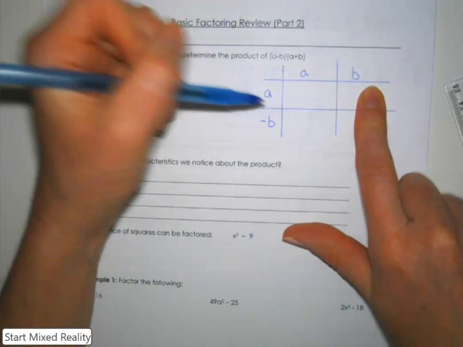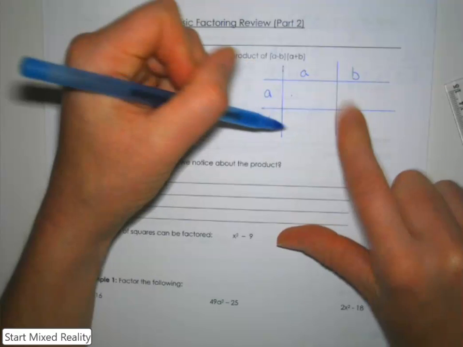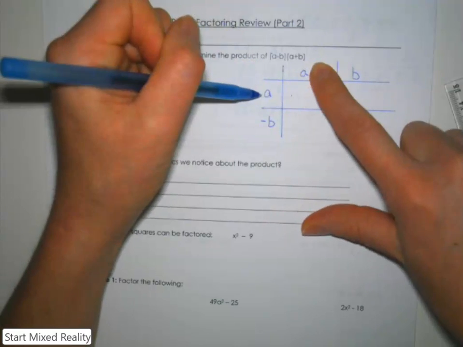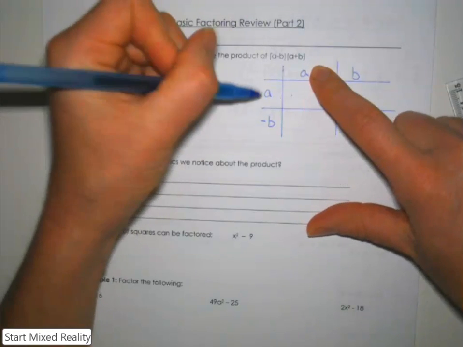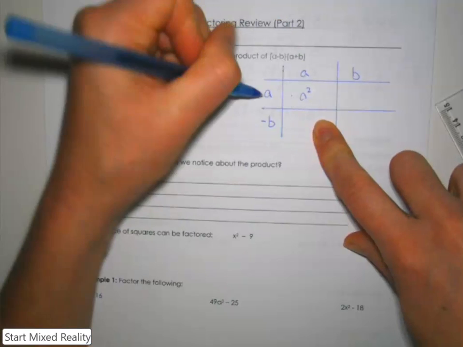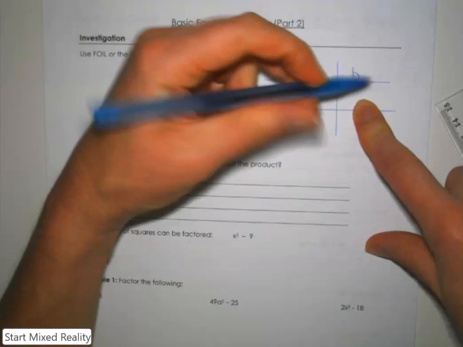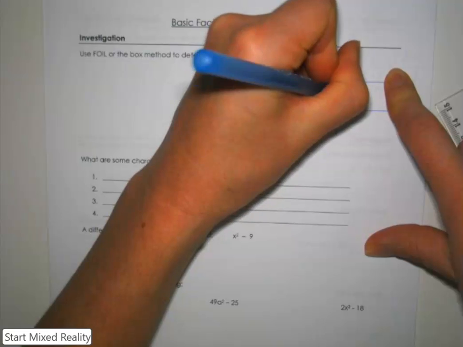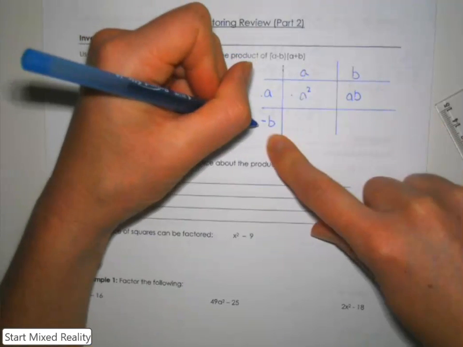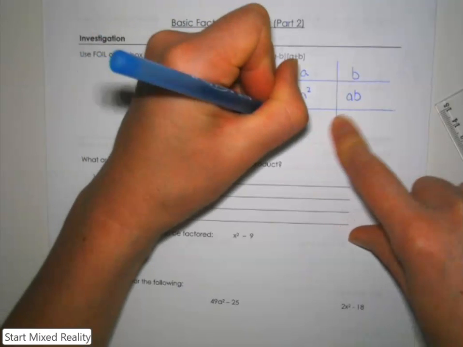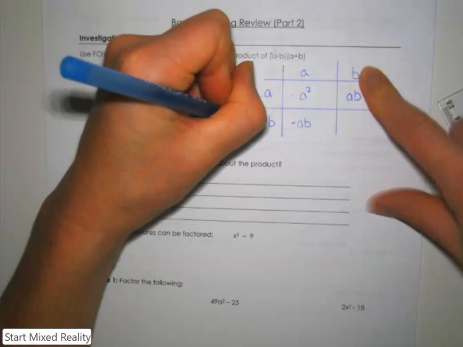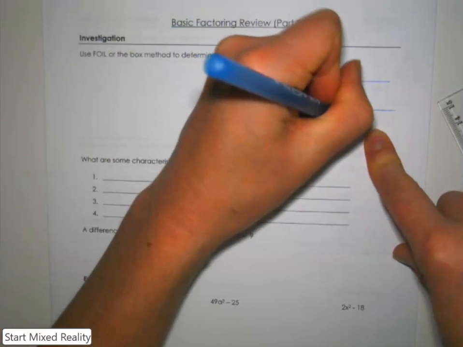Now basically all you do is fill in each box with what you get when you multiply the two columns it's attached to together. So here we have a and a, so in this square we put a squared. In this one we have positive a and positive b, so we have ab. In this one we have a and negative b, so we have negative ab. And in this one, we have negative b times positive b, which gives us negative b squared.